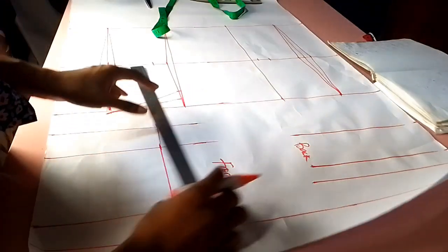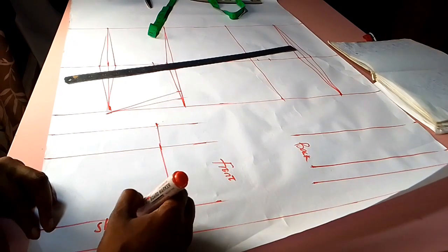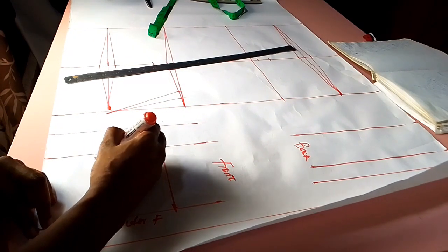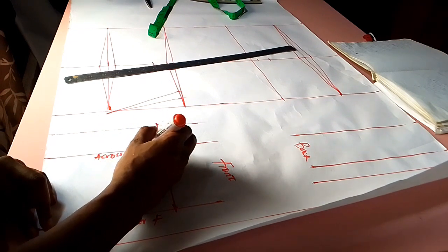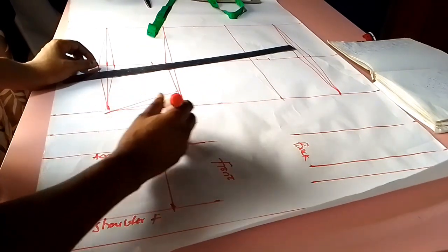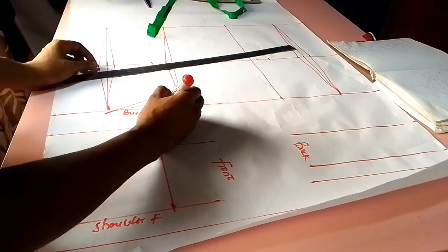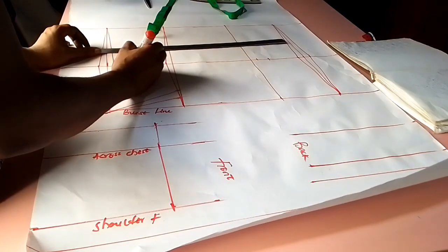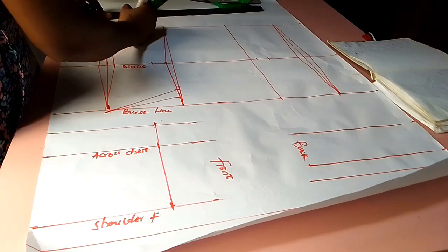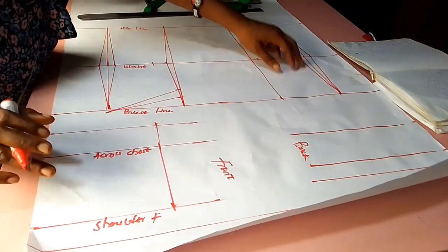Let me indicate it so you can. All right, this is shoulder front, across chest. Then this is the bust line, my waist, and my hip line. The same thing is there. So this is the front and this is the back.